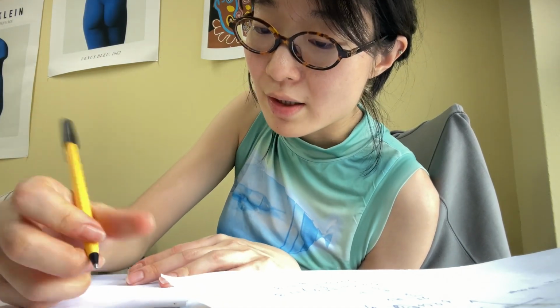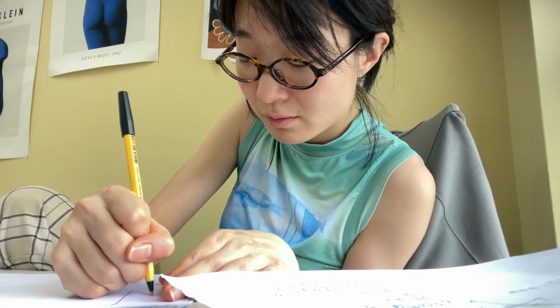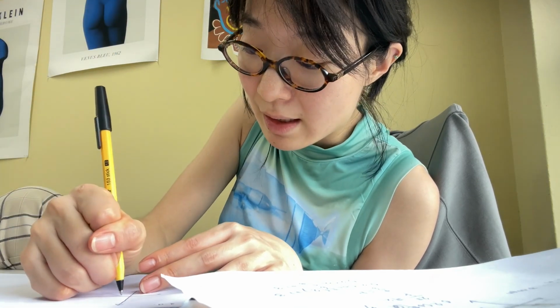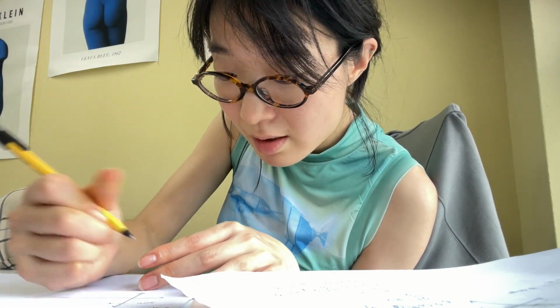Okay, so if I can graph it, I think what they want us to do is first sketch the graph. Since we are starting off at 4,000 kilometers north, that means that's going to be our maximum, right? And then it's going to travel south and it's going to hit 4,000 kilometers again. So that's going to be negative 4,000 since we're going south.